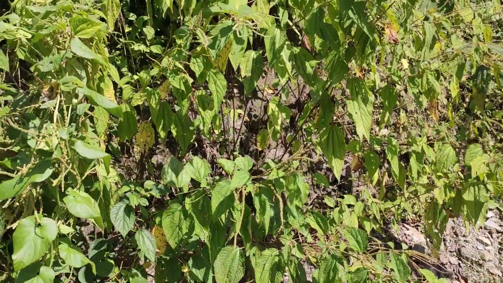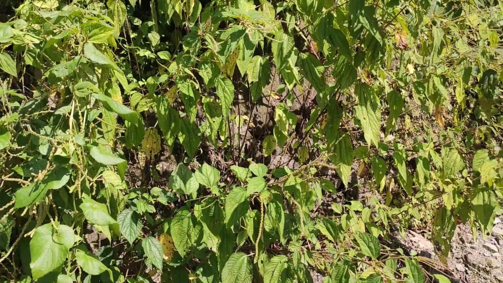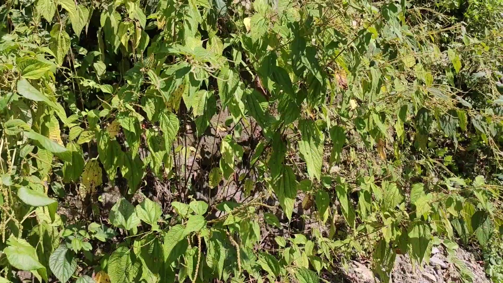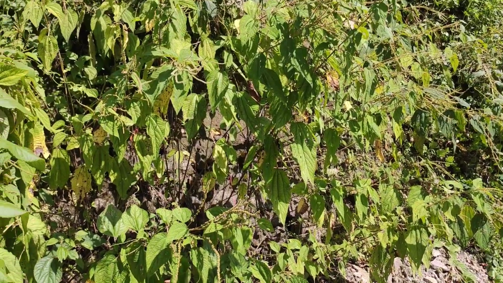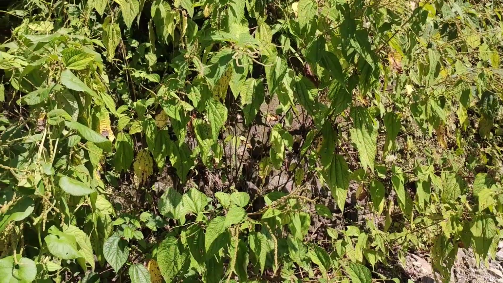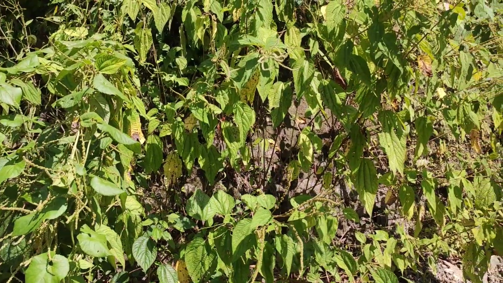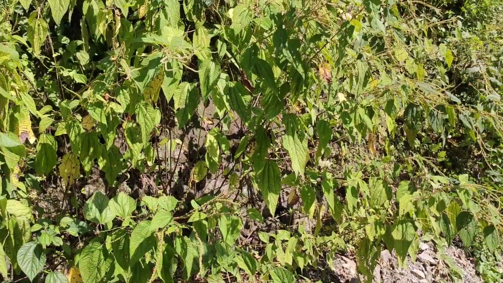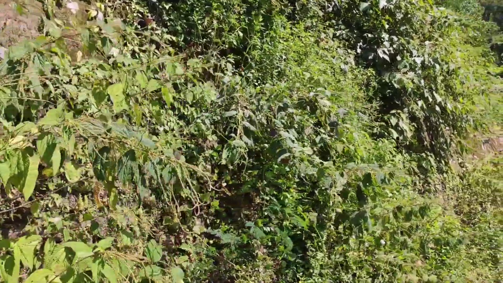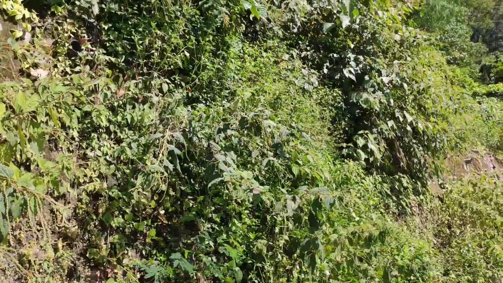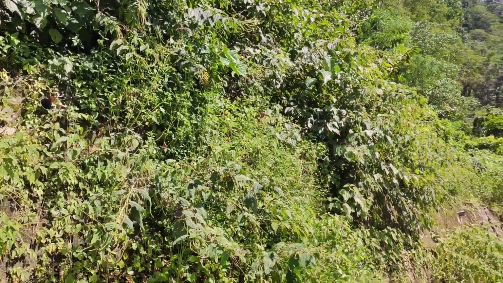This is one of the native species of the eastern Himalaya, and it is also found in the Sikkim Himalaya as well. So far we have come across only one native species. The rest so far we have seen are only invasive species.